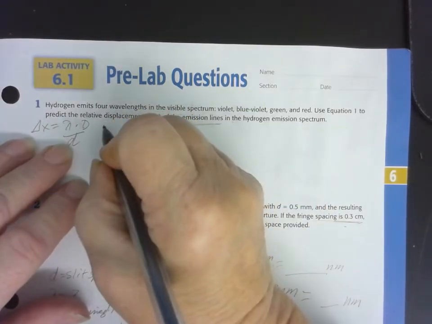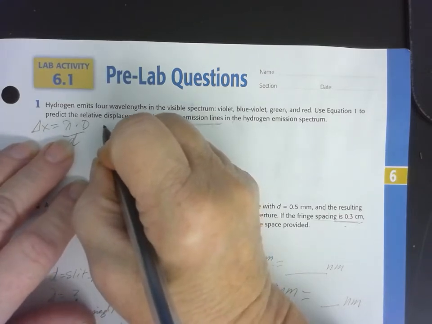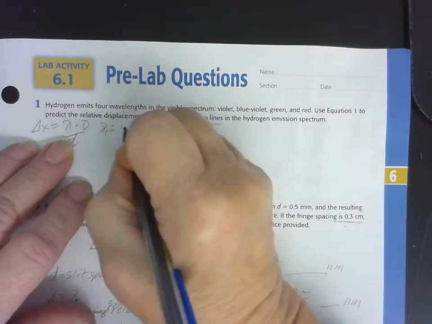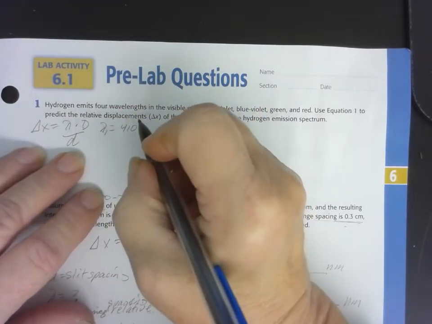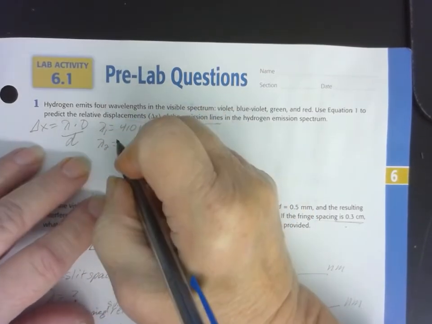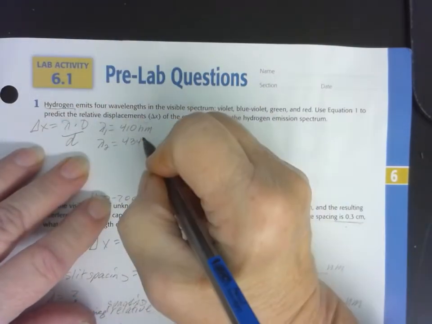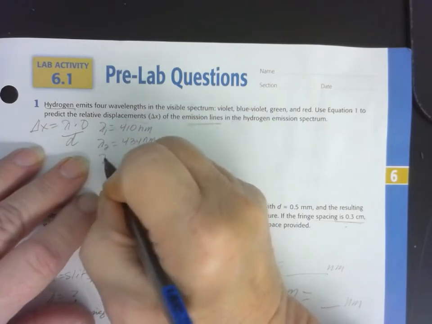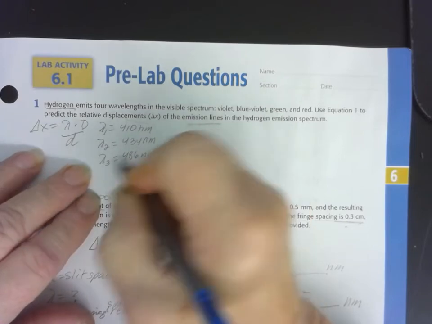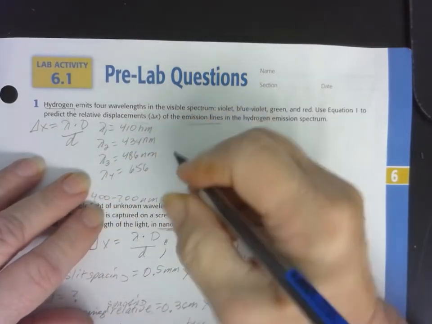So this problem is rather more involved, and I'll go through one of them and then you can do the others. So one of our wavelengths, we'll call this wavelength 1, equals 410, and that's nanometers. Wavelength 2 equals 434. These are given to you. This is about hydrogen. It tells us hydrogen, so that's why we know what these are. Wavelength 3 equals 486 nanometers, and wavelength 4 equals 656 nanometers.